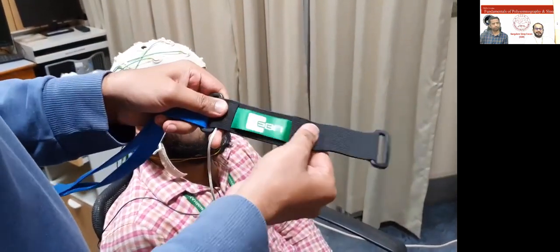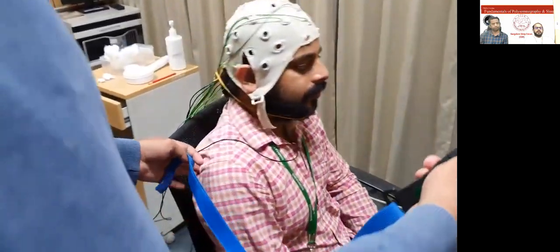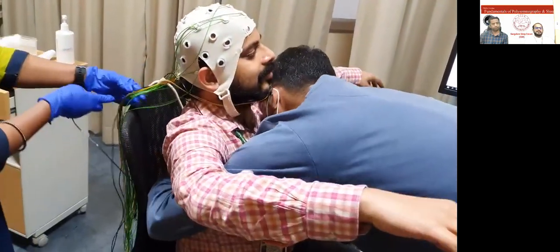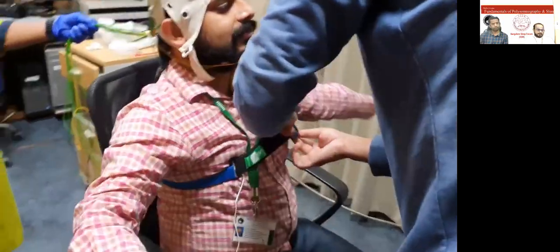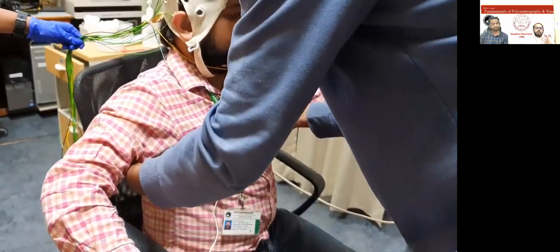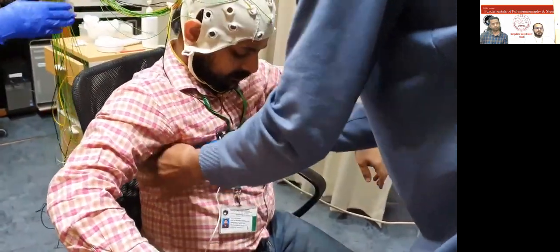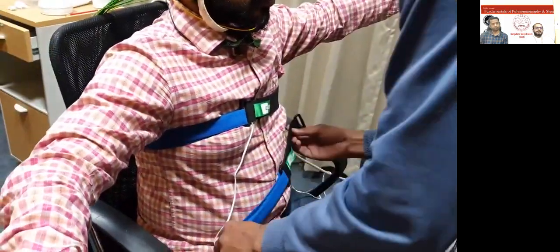These are the extra sensors, the chest and abdominal sensors, movement sensors. It should not be too tight or too loose. Ask the subject if they are comfortable.